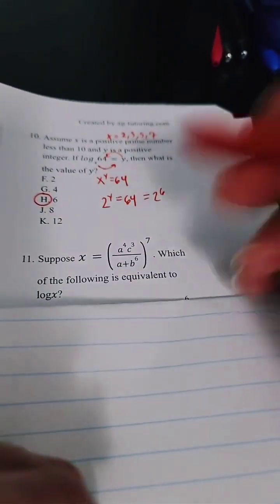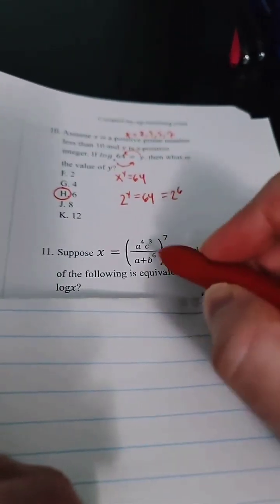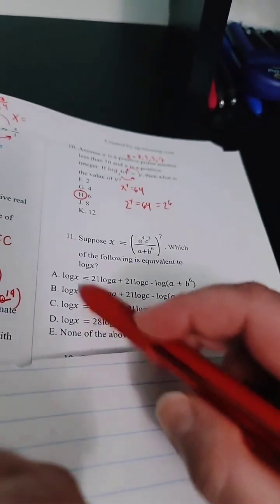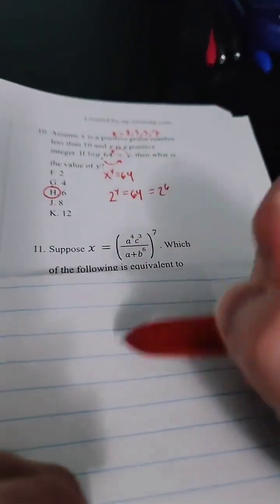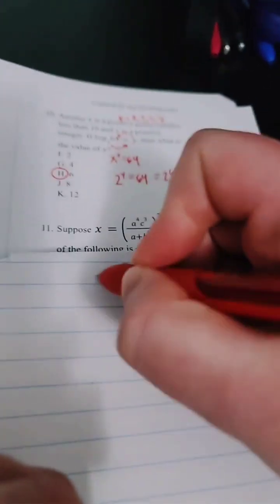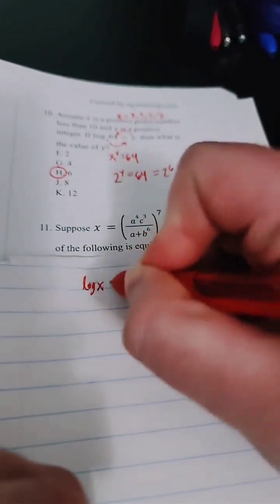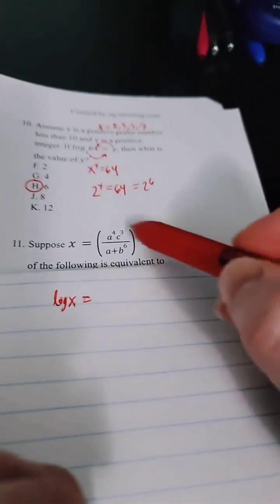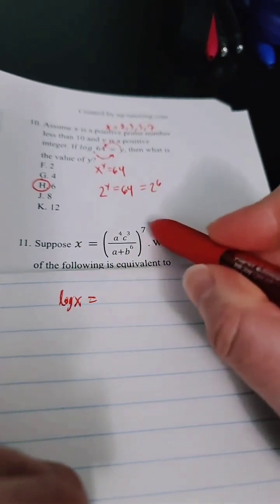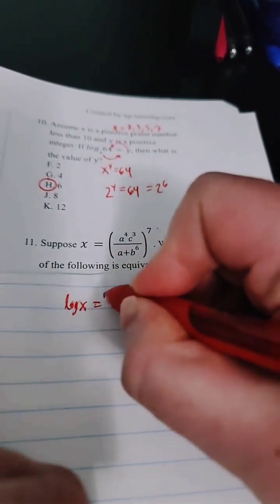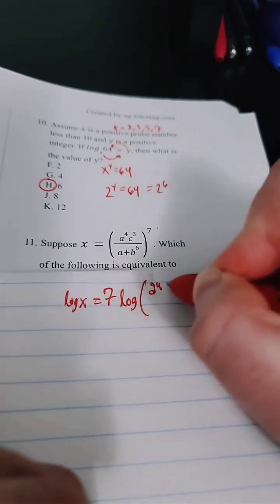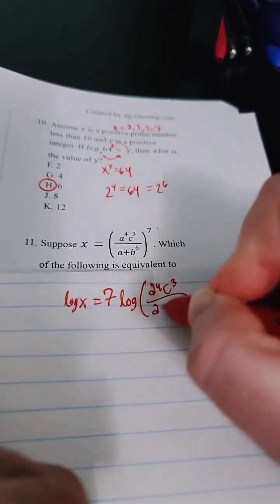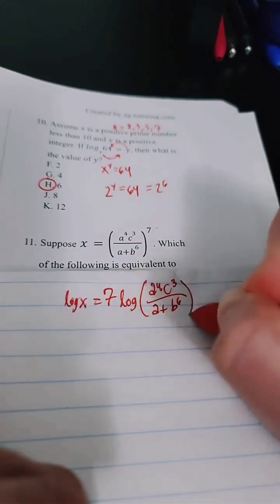So you don't need logs for the SAT. This is for the ACT right now. If I look at the answer choices, they all say log of x. So I'm going to take the log of each side so that I get log of x is equal to something. So log of x is equal to, and then I'm going to take the log of this side. Remember, when you take the log of something, the little exponent, the 7, can come out in front. So this would be 7 times the log of all that stuff on the inside.